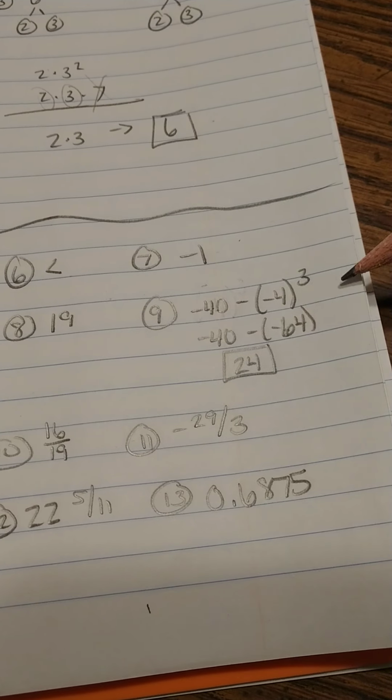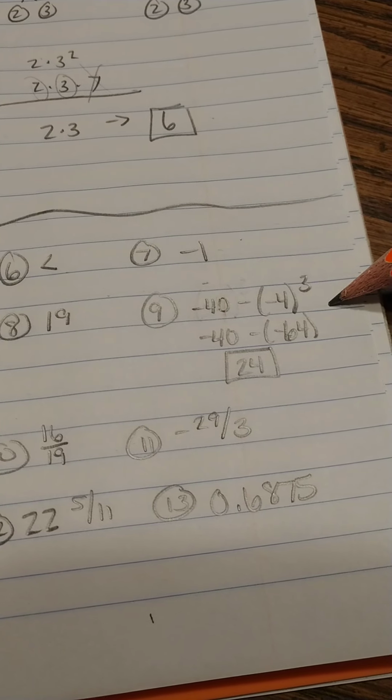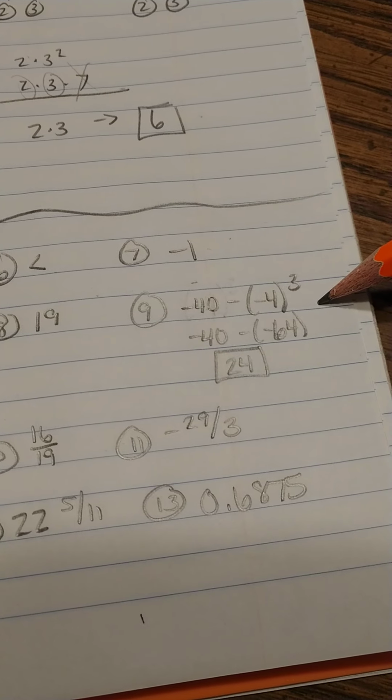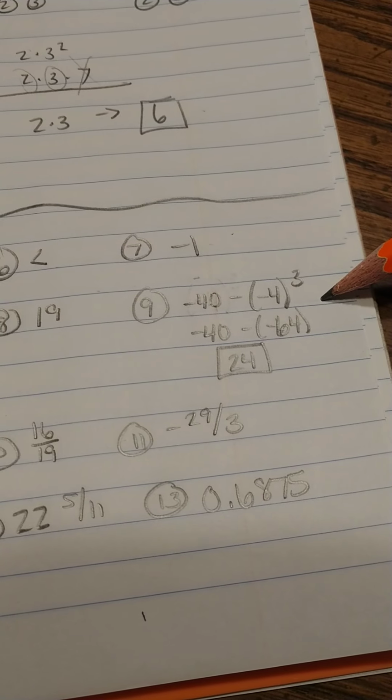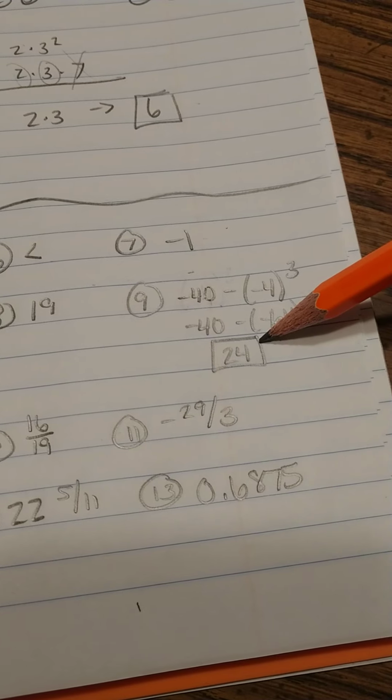9, I needed to take that off the review. I used to have a problem like this on your quiz, and I'm taking that off since then. You were supposed to cube -4 and subtract that from -40. So -40 minus a -4 cubed ends up giving you a 24.